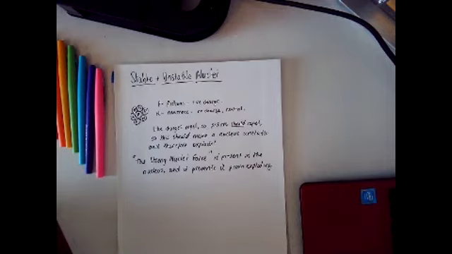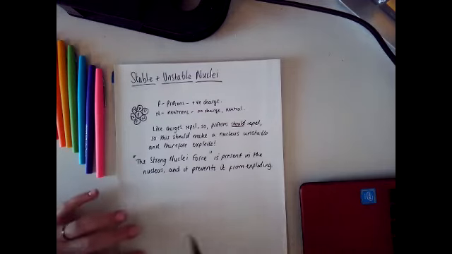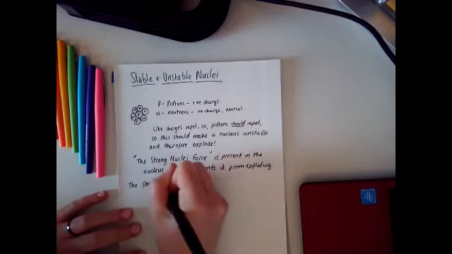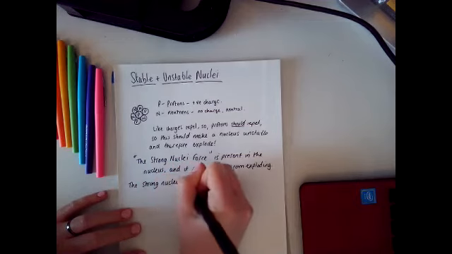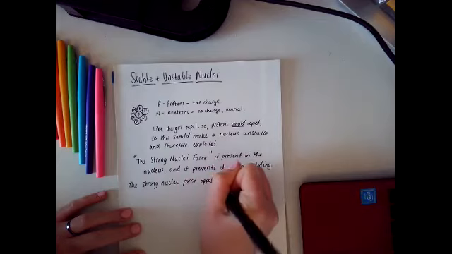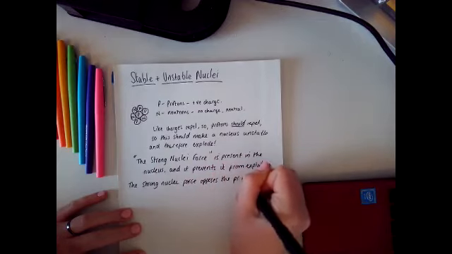This strong nuclear force provides a force against the repulsion. So it basically opposes the proton repulsion.